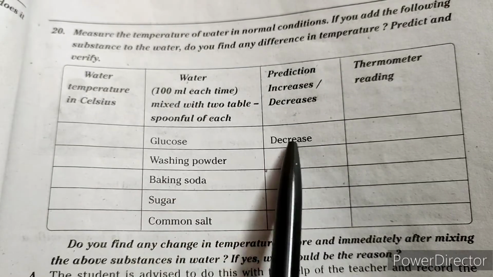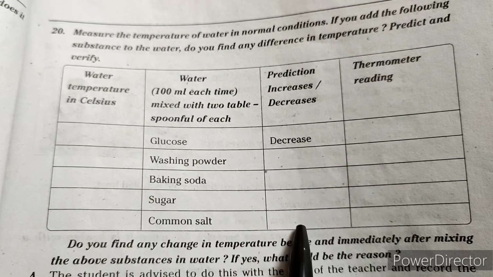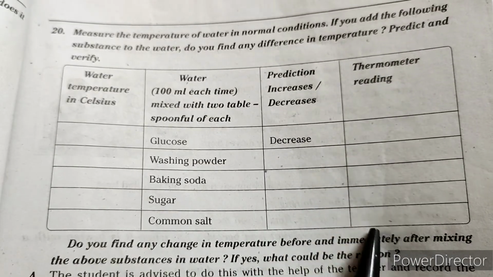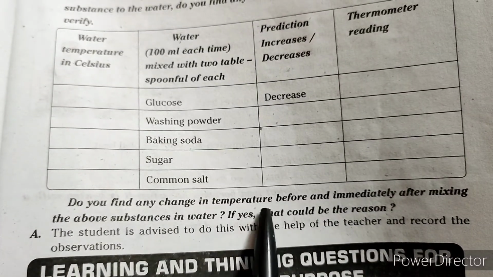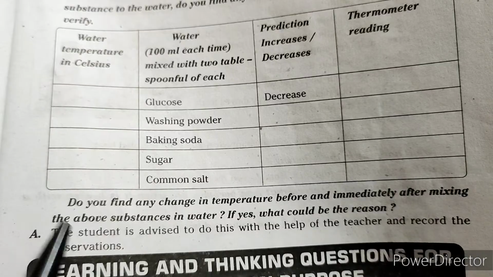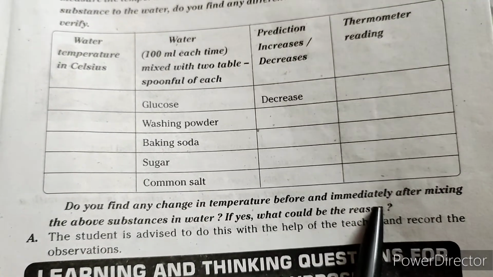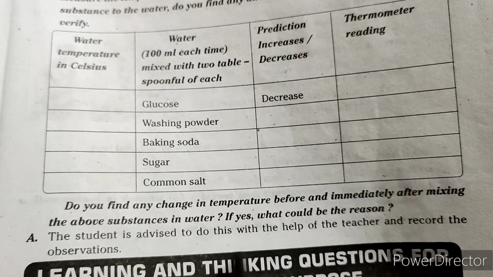First one, glucose means temperature decreases. Here it is written, and other things you have to predict and write. And what is the thermometer reading? So you have to write. Do you find any change in thermometer temperature before and immediately after mixing the above substances in water? If yes, what would be the reason? The student is advised to do this with the help of your teacher and record the observation.